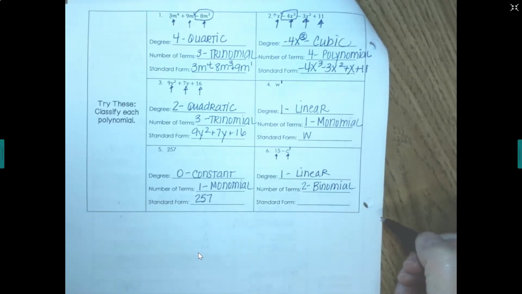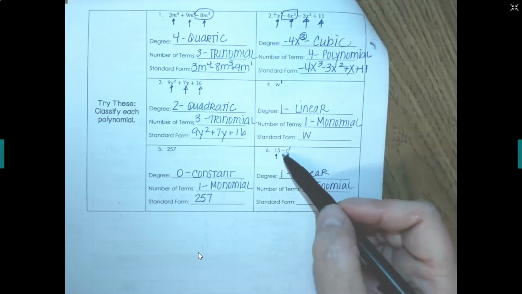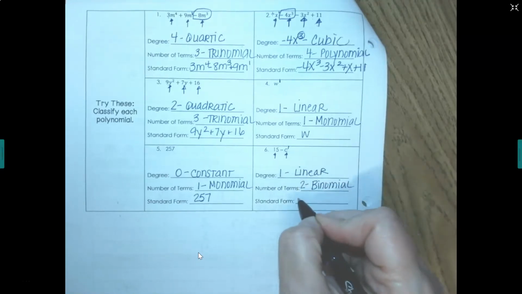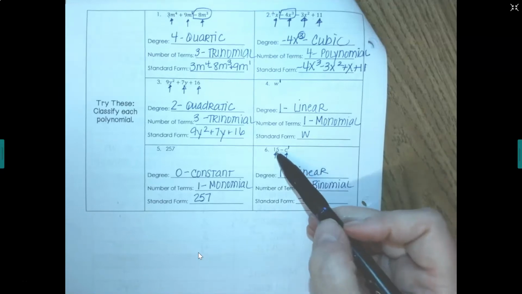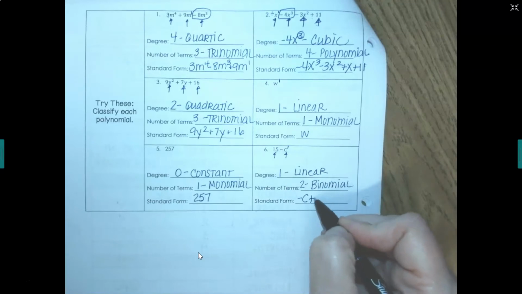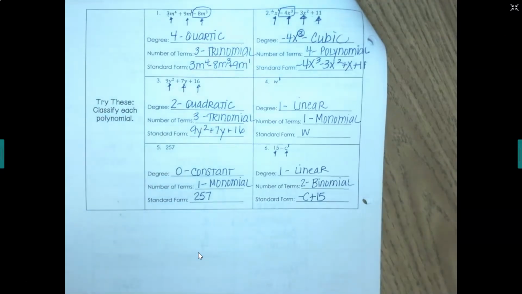In standard form, the term with the highest exponent would be negative c. So that's going to go first. And then we're going to descend from that. The next one is 15. That's actually a positive 15, so we're going to write plus 15.